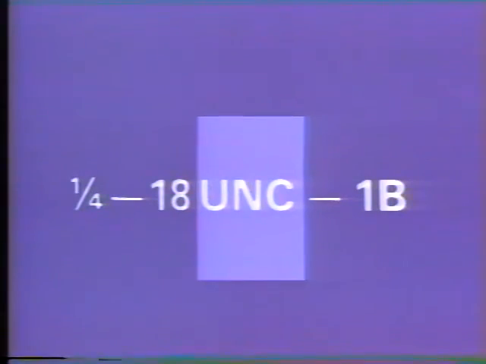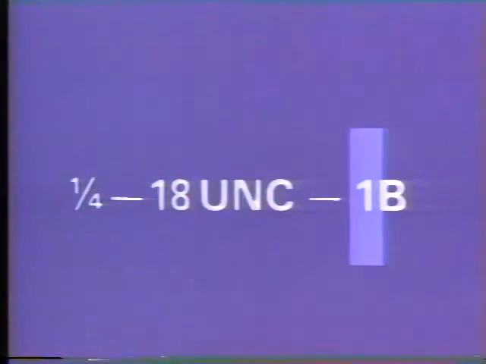The next part of the specification tells the thread type. This is a unified national coarse thread. This number can be only a 1, 2, 3, or a 4. Now, this number indicates the tolerance of the thread. That means, has the fastener been made to very fine specifications, or will it fit more loosely?